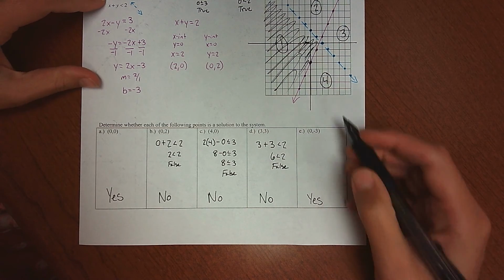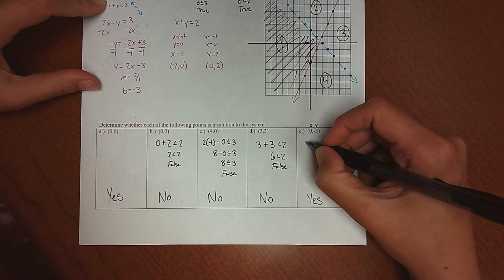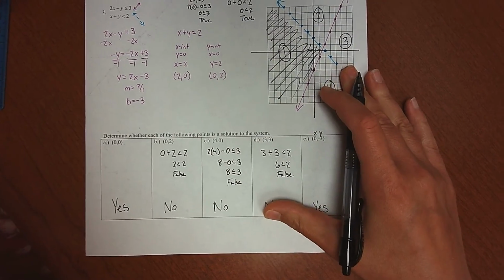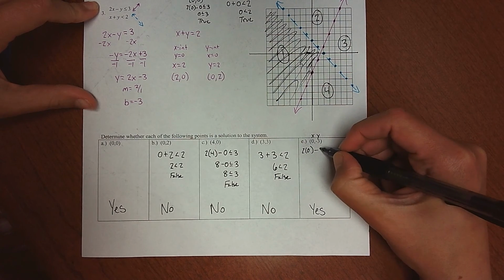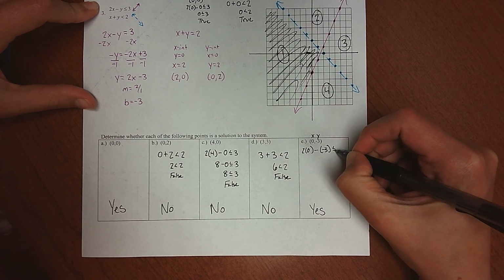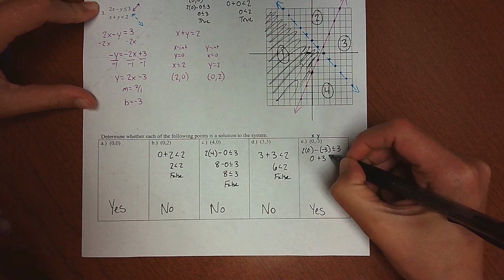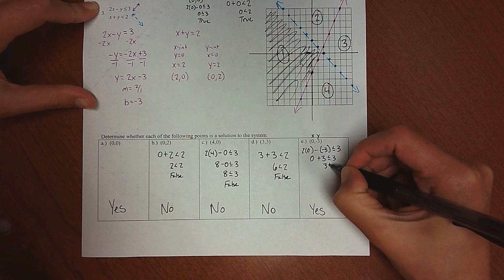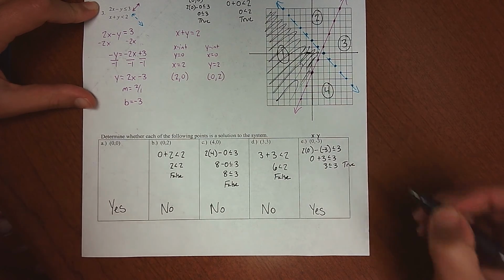Let's verify that. So if this is your x-coordinate, here's your y-coordinate, plugging them into the original inequalities. The first inequality was 2x, so that's going to be 2 times 0 minus y, which is negative 3, is less than or equal to 3. So 0 minus negative would be a plus 3, is less than or equal to 3. 3 is less than or equal to 3. That is true because 3 is equal to 3.